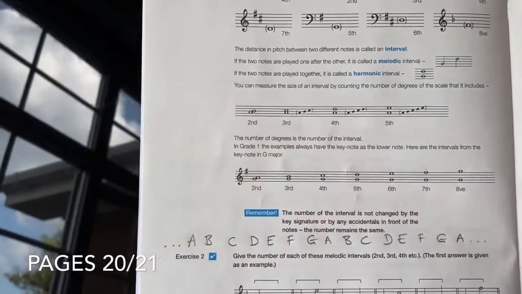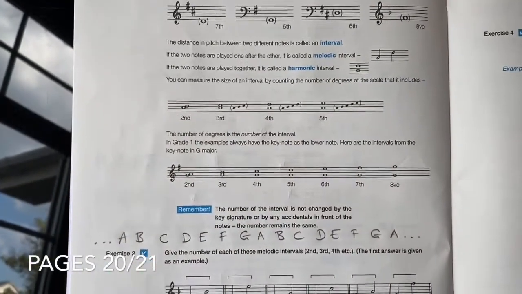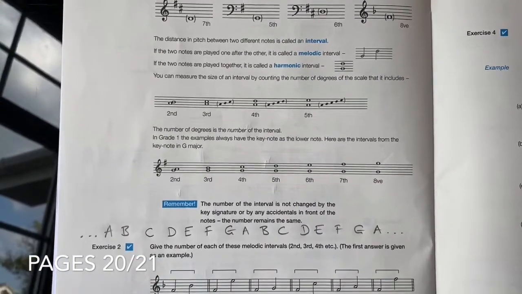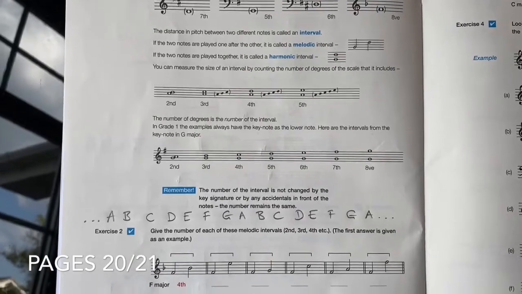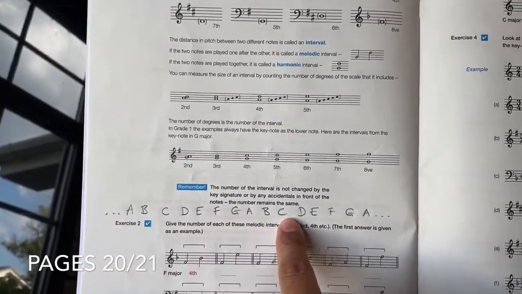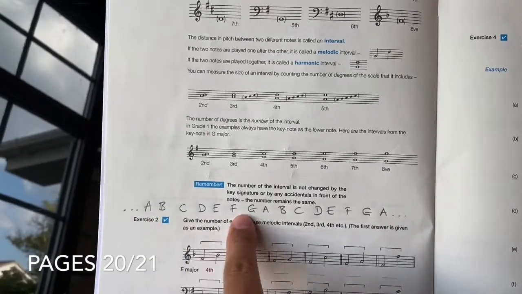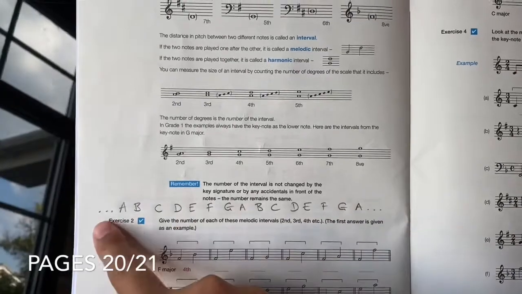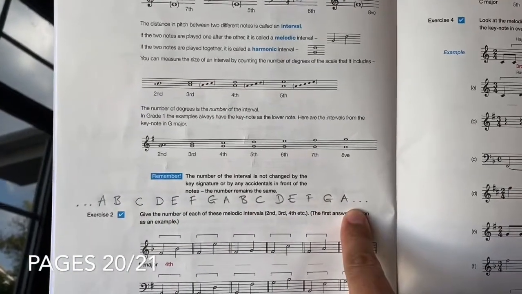Now, underneath it says, you can measure the size of an interval by counting the number of degrees of the scale that it includes, okay? So basically, this is a numbers exercise, okay? What I've done here is just written my scale, repeating. So A, B, C, D, E, F, G, then obviously it goes back to A, as you know, and so on and so on. Having that will help you with this exercise, okay?